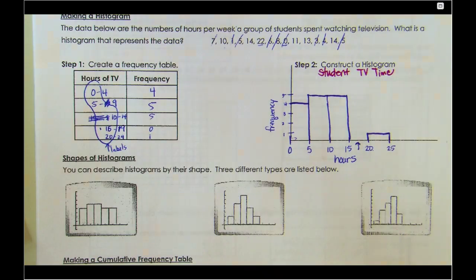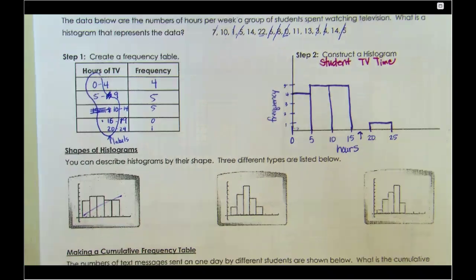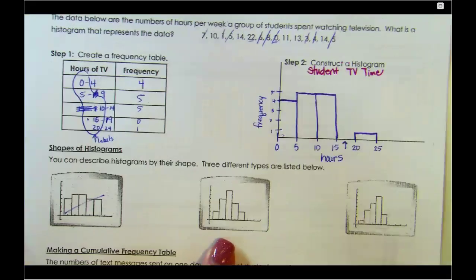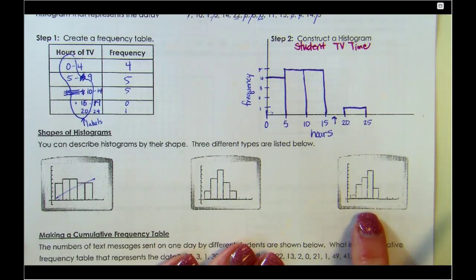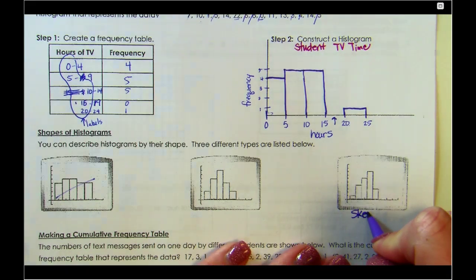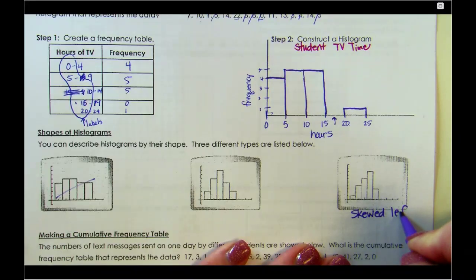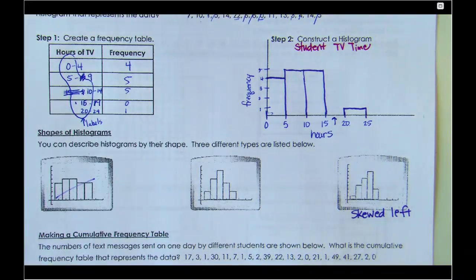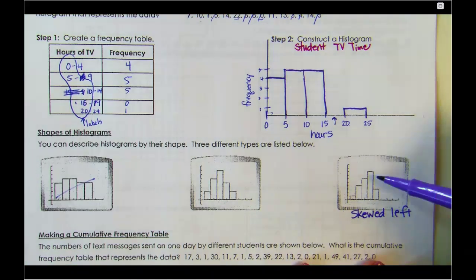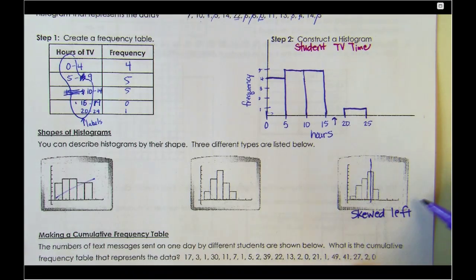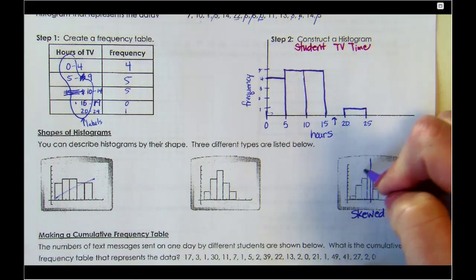Okay. Now, I want to pop down here real quick. You can describe histograms by their shape. I don't like this one. We're not going to talk about it. We're going to put another one in this space here. This guy over here is skewed left. So the way that we tell skewedness in a histogram is we look at the peak and then we look at which way is longer. This is why I kept saying tail when you're talking about the whiskers. Which side of the graph stretches longer and stretches down? This is longer to the left, so he's skewed left.